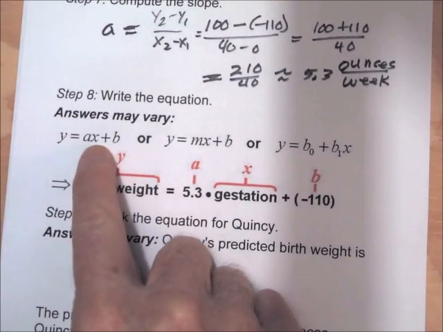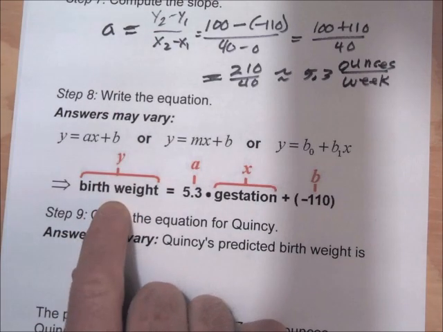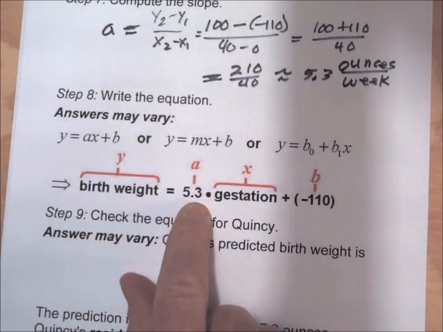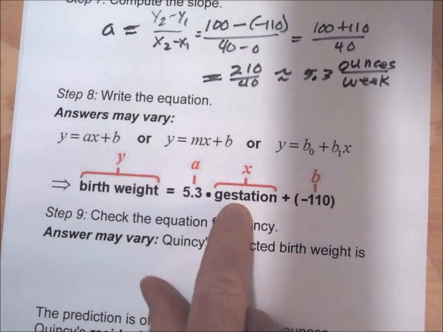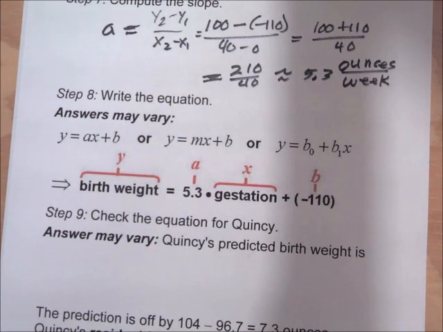And then we can plug into the equation y equals mx plus b, or y equals ax plus b. The y variable is birth weight, our slope is 5.3, the x variable is gestation, and the y-intercept was -110. So now we can use this equation to make predictions.